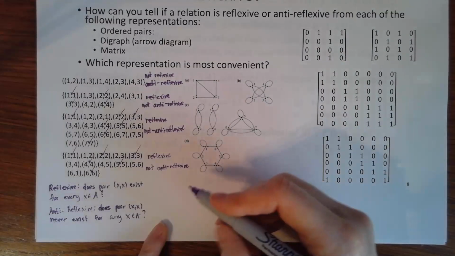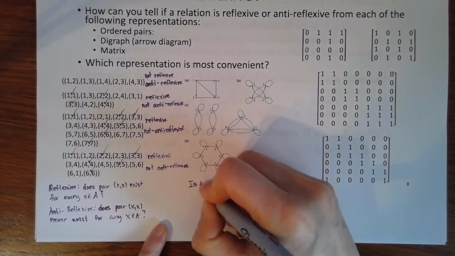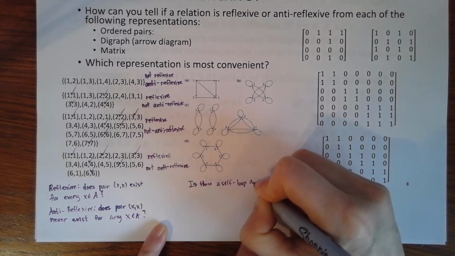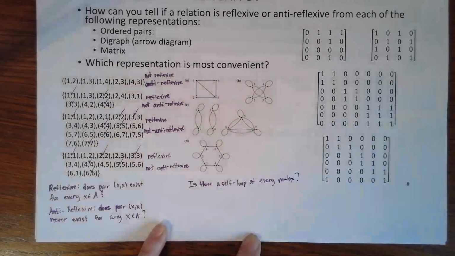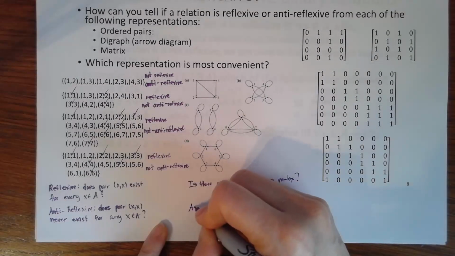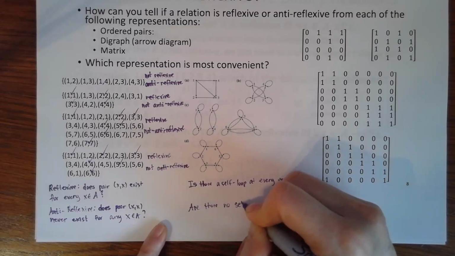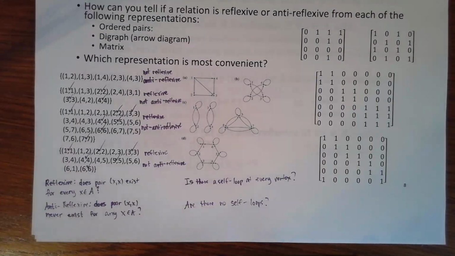So the question that we ask ourselves here is, is there a self loop at every vertex? If so, it's reflexive. For anti-reflexive, we would ask ourselves, are there no self loops? If there isn't a single self loop, then it's anti-reflexive. If there's even one self loop, then it's not anti-reflexive.